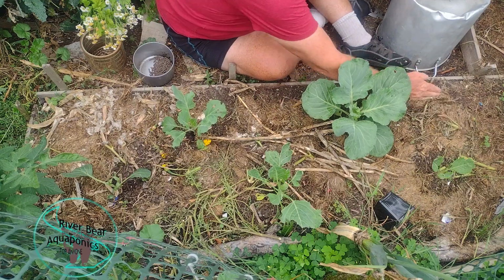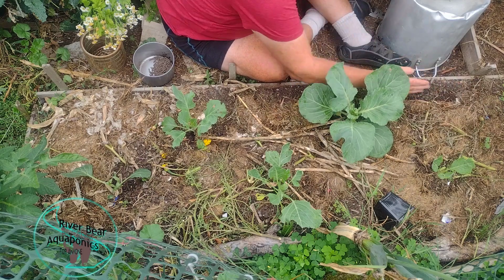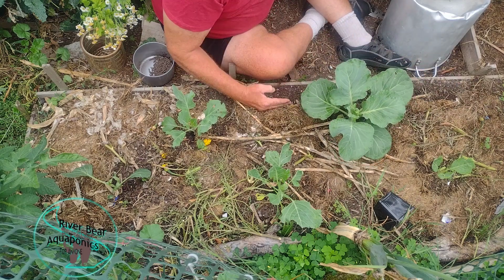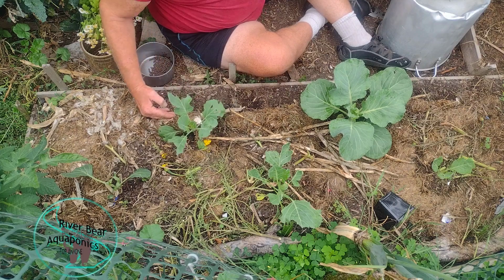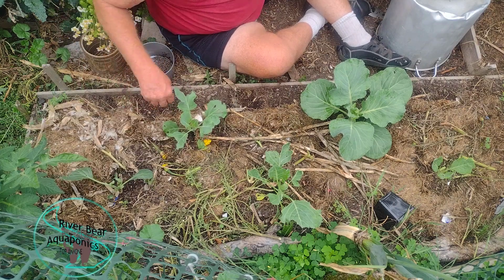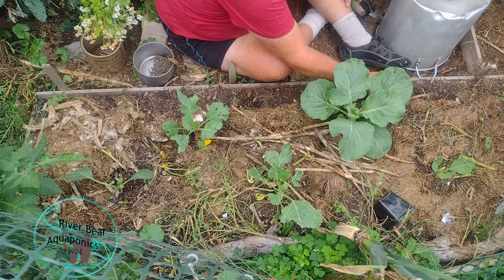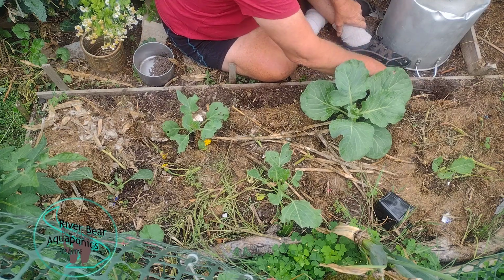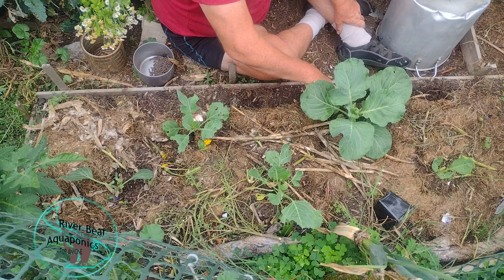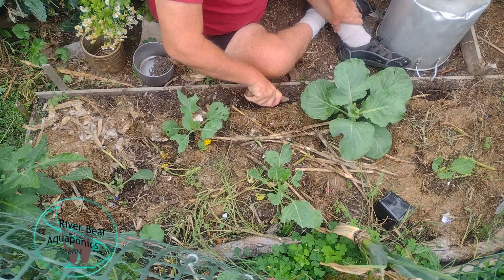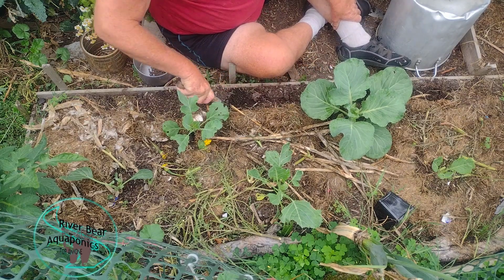I just need to push that back a little bit. And that's going to be my row for the lettuces. I'm going to break that up a little bit, even though it's really loose already. Doesn't hurt.